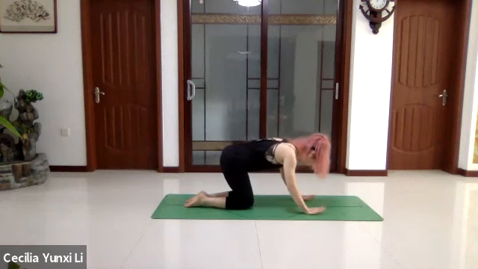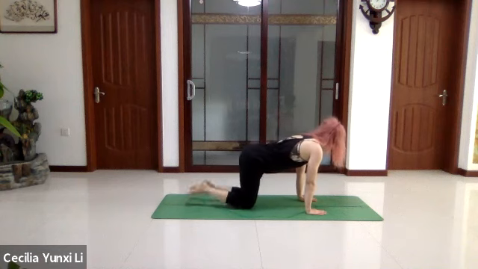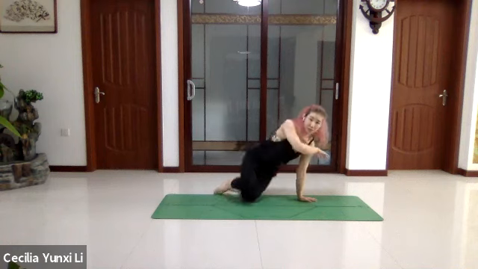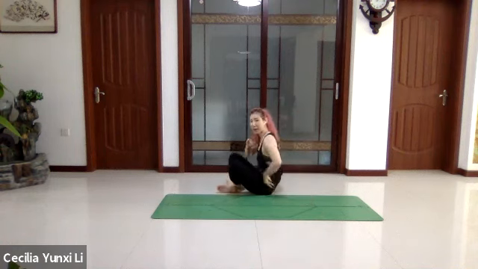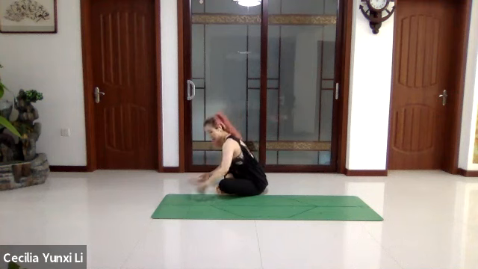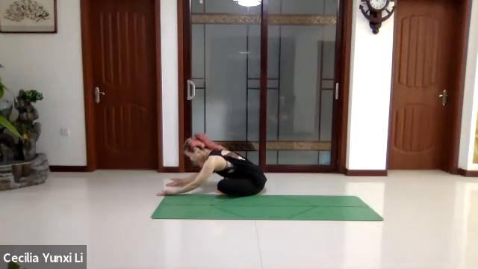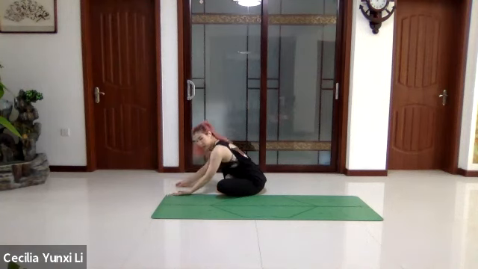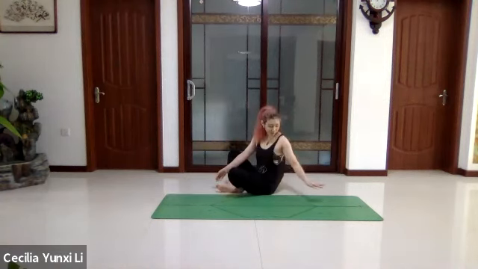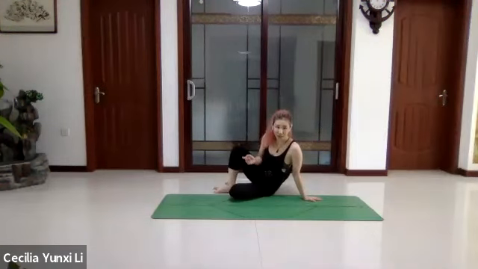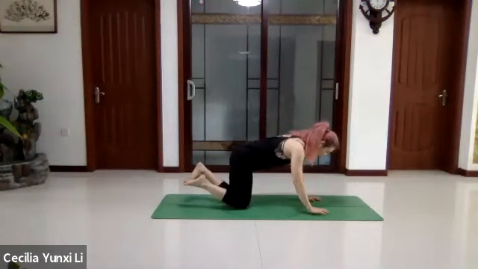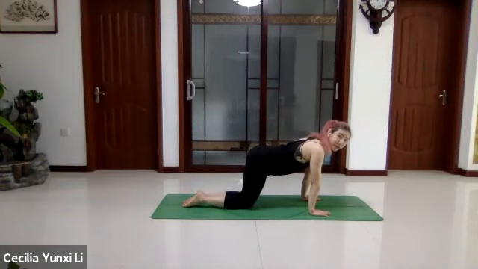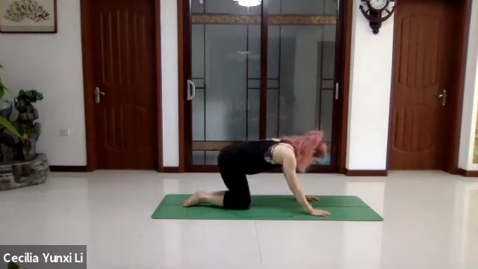Now this time, turn to the left side. Weight on the left arm, turn towards the back of the mat. Your arms of the mat, reach forward. Then come up. Left hand on the floor. Then come back on the mat. You're doing pretty good. This is easy, right?